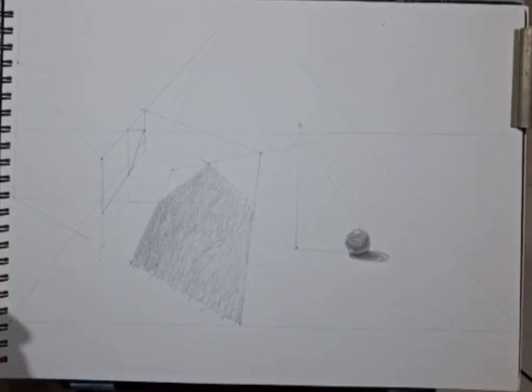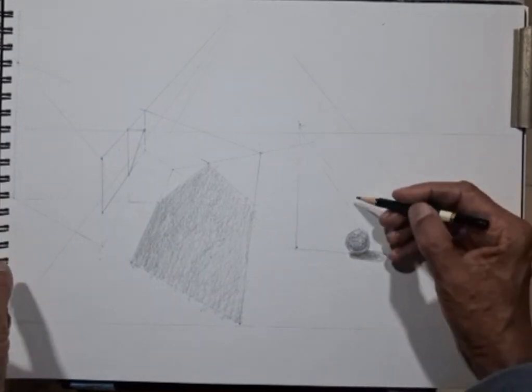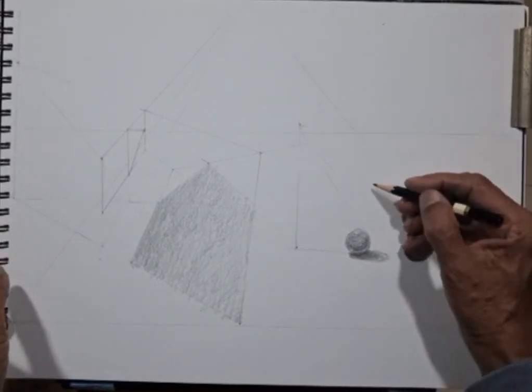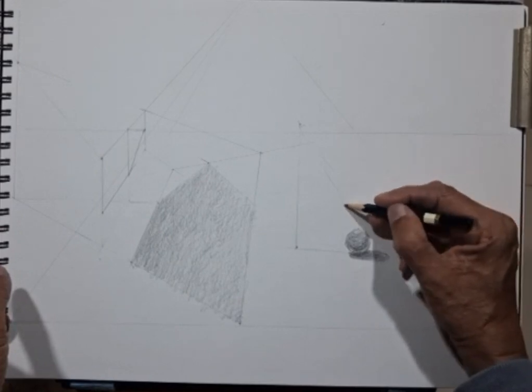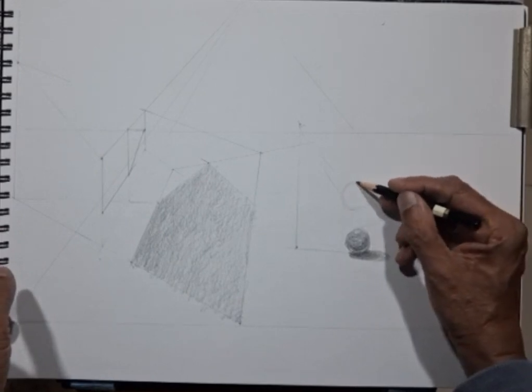Is this understood? Okay? Now, I'm going to draw a ball here, which is floating.